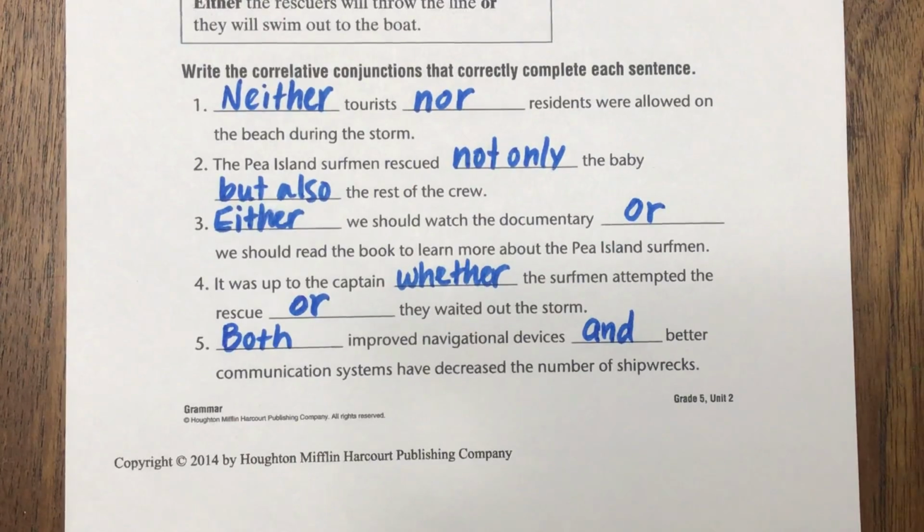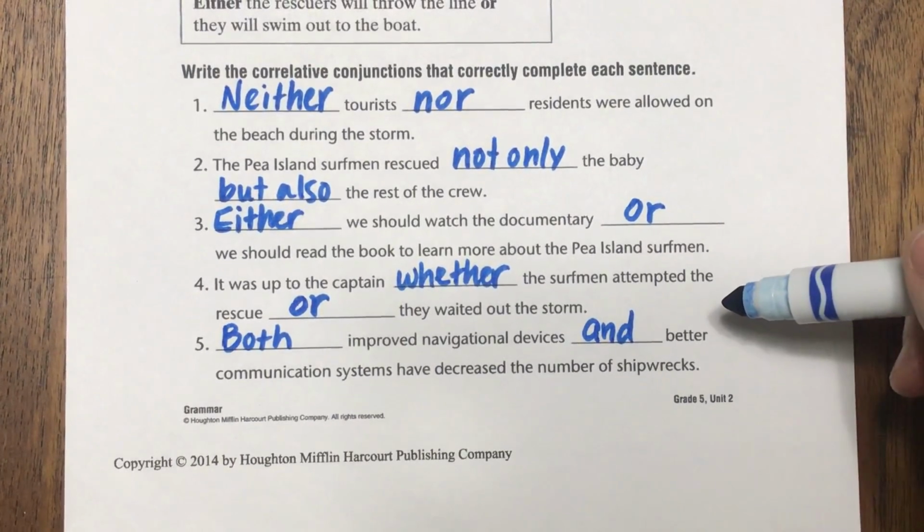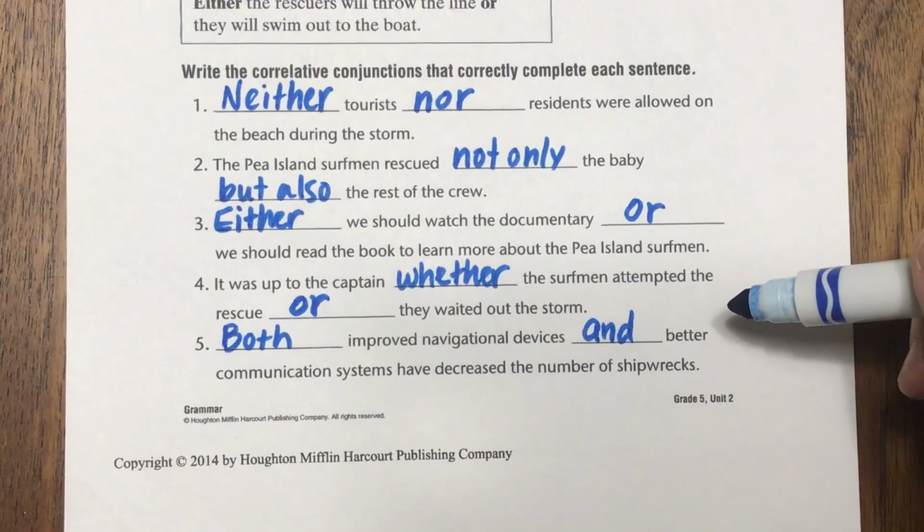Okay, so your job right now is to do a little independent practice. I'm going to give you a sheet that's very similar to this, and I want you to work on it and do it independently, okay?